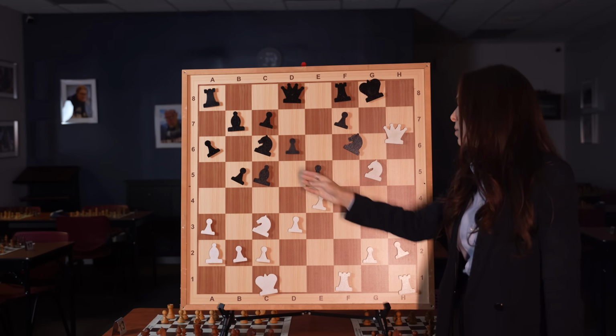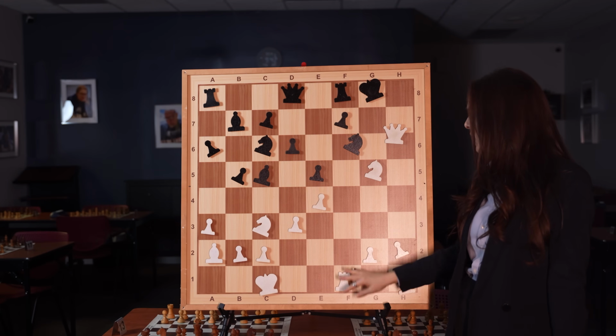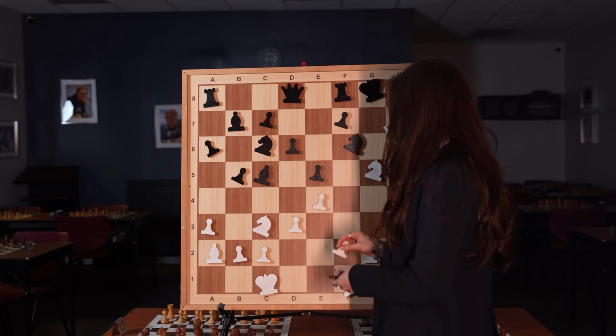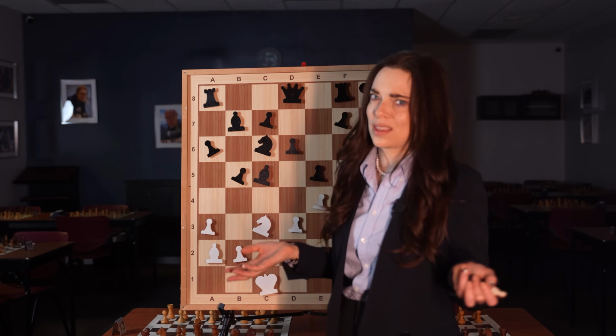Of course, it's not that simple. Black is gonna go bishop e3 and trade the knight, but then we bring the rook and boom. Honestly, taking the pawn on f2 was such a horrible move. Who would have even suggested that?